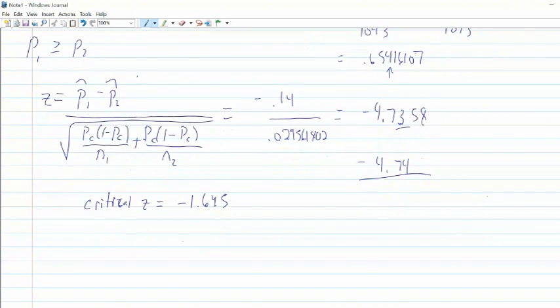We have a critical z of negative 1.645. So what does that mean? That means that if our test statistic, remember this is on the left, less than is on the left. That's why we have negative values here. If our test statistic is less than negative 1.645, then we will reject the null hypothesis.